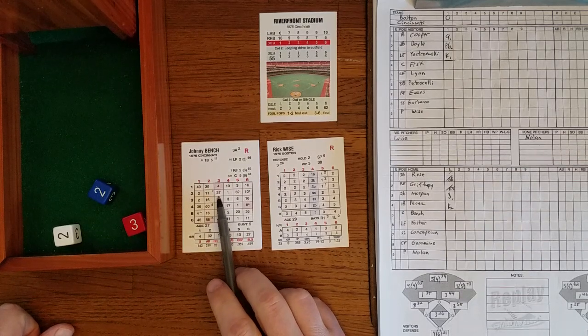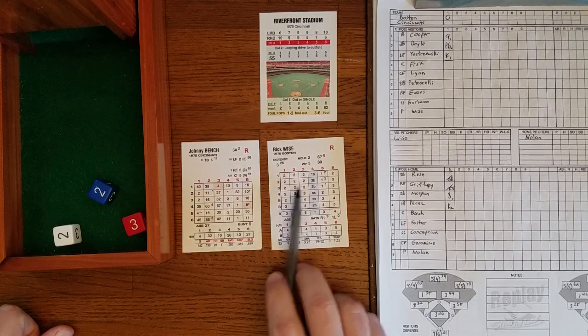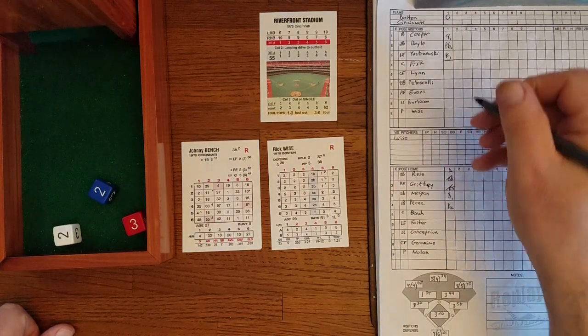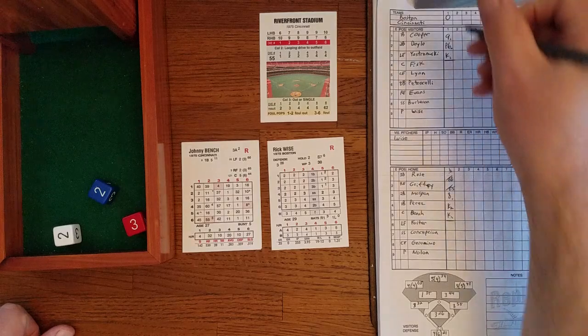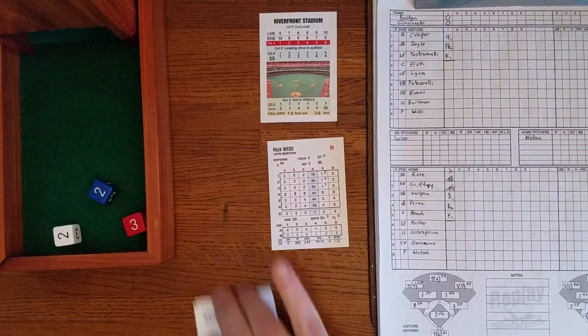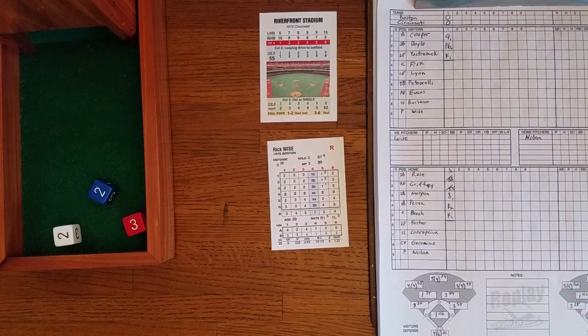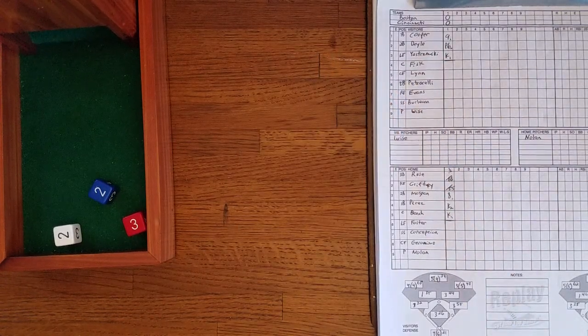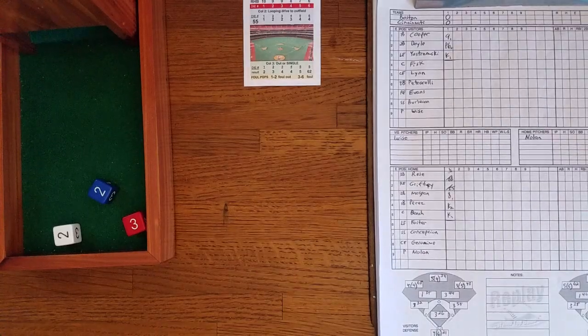3-2. It's a 37. 3-2 is a 2. It's a 39 in column 3. And 39 is a strikeout. So Johnny Bench is gone. Rick Wise pitches around all that mess. And we've completed 1 here at Fenway. I'm sorry, at Riverfront. So used to saying Fenway. 1 here at Riverfront with no score.